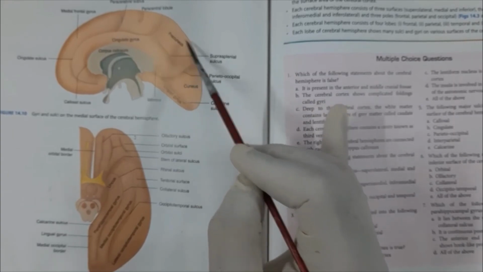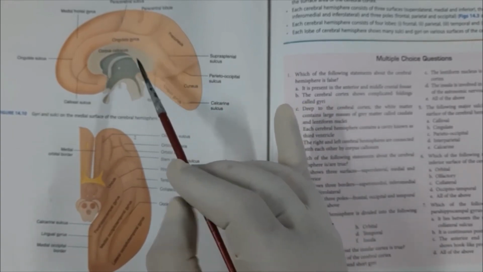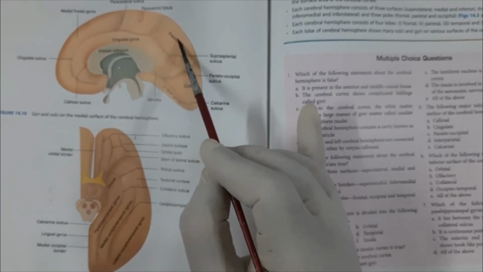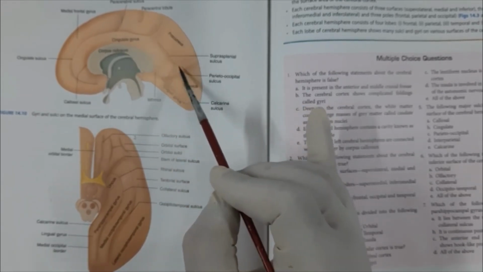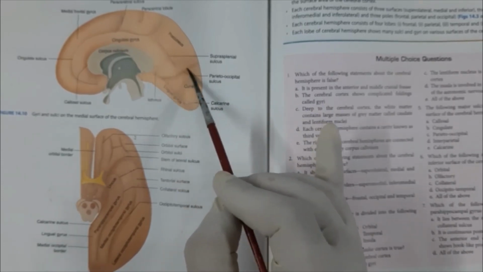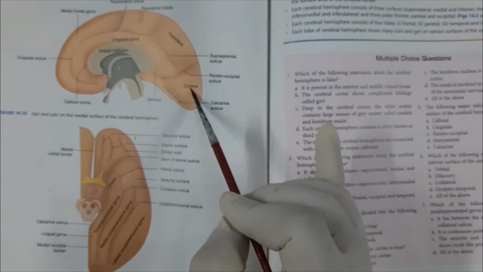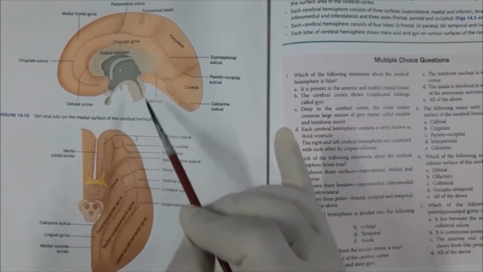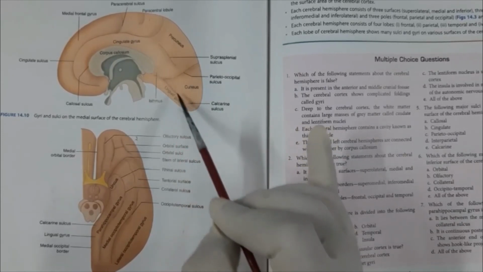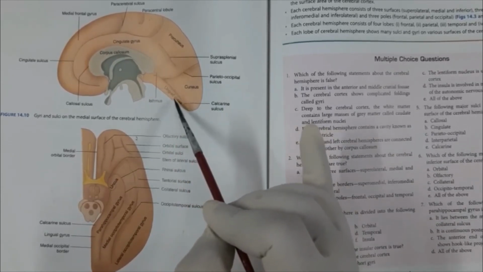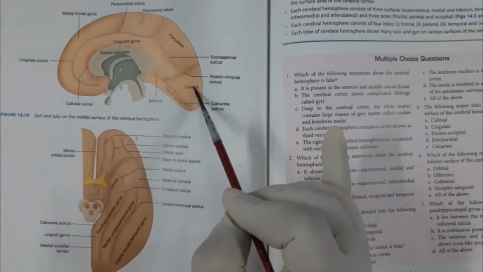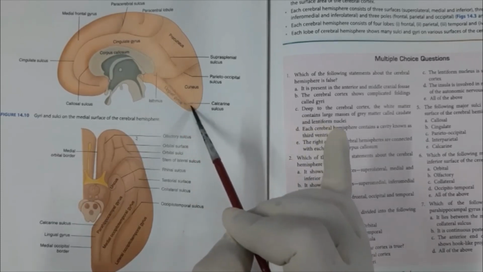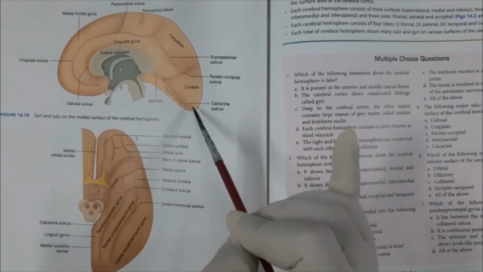Then here it is the precuneus above the suprasplenial sulcus, because this is the splenium of the corpus callosum. So this sulcus is the suprasplenial sulcus, which together with the parieto-occipital sulcus divides into precuneus and cuneus. That cuneus is present on the occipital lobe, medial surface. Then there is a sulcus going here, and this separates the lingual gyrus from the cuneus. This sulcus is very important, and it is the calcarine sulcus.